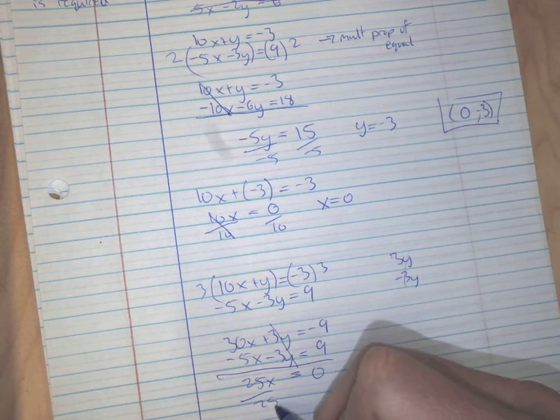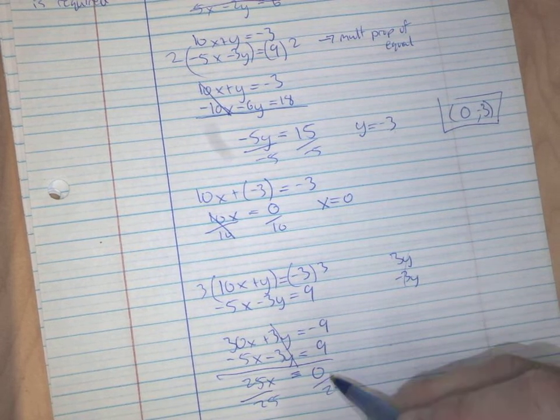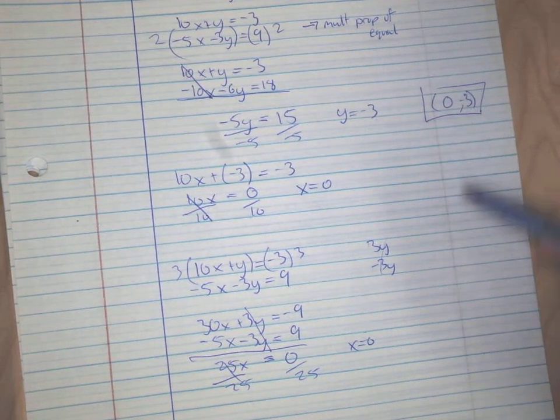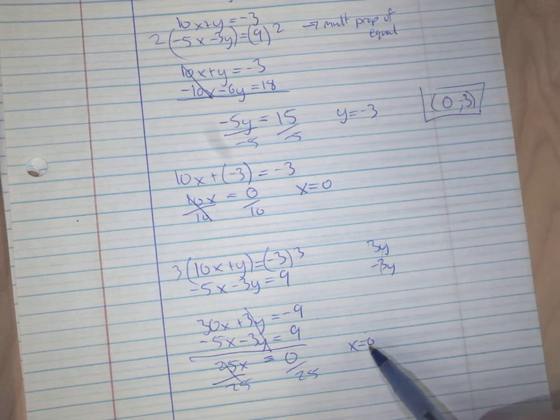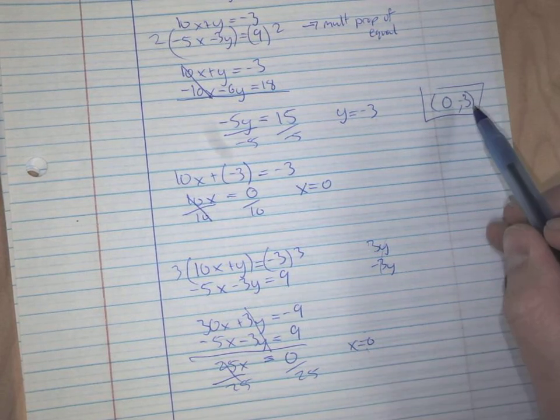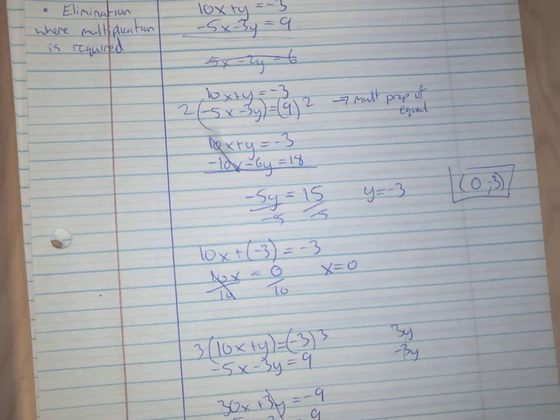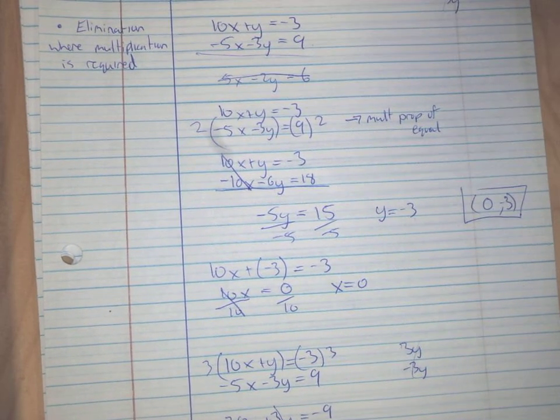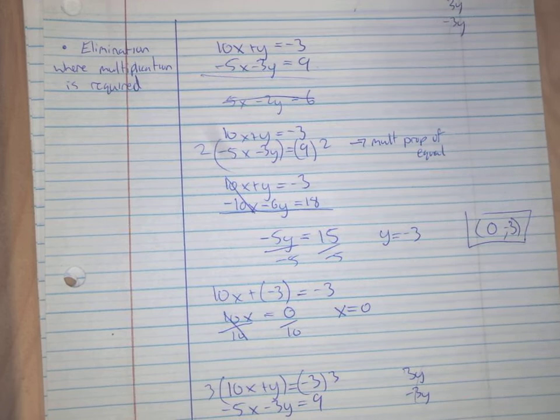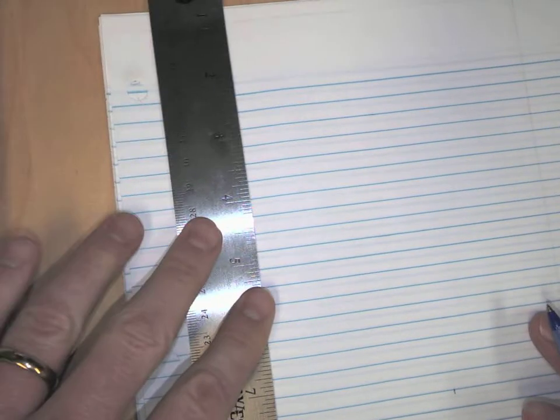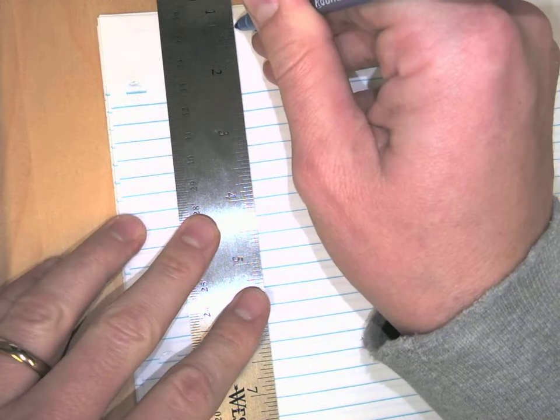Divide both sides by 25. Okay, 0 divided by 25 is 0, so x equals 0. So notice I got the same x. If I plug this back in, I should get that same y. So essentially we did the same problem twice so you could see that it actually works both ways. Okay, so let me give you another one here, and then you can practice. Same key concept, we're just practicing examples where we have to multiply one of the equations.